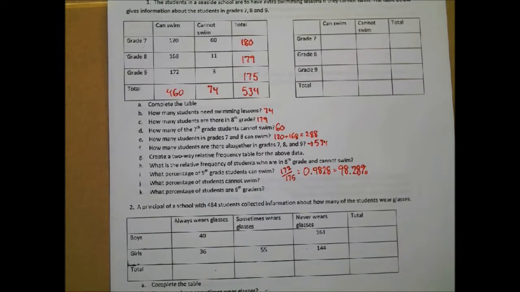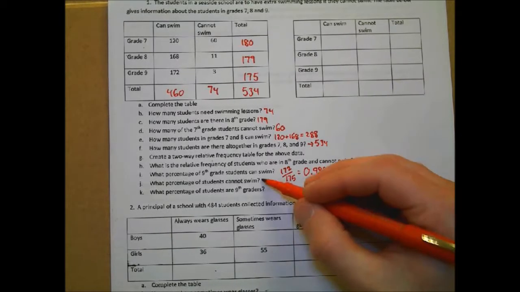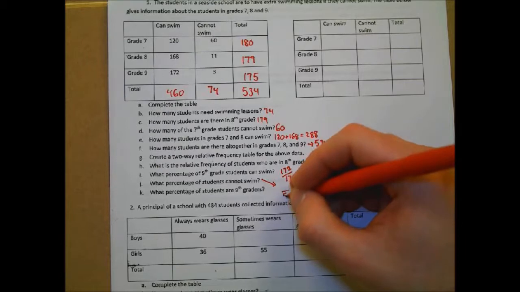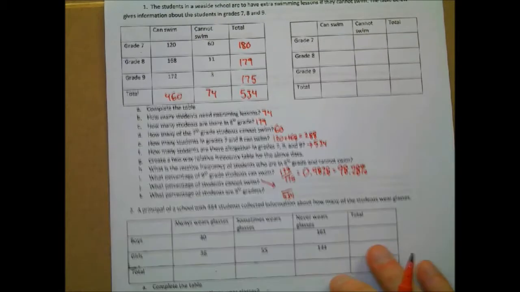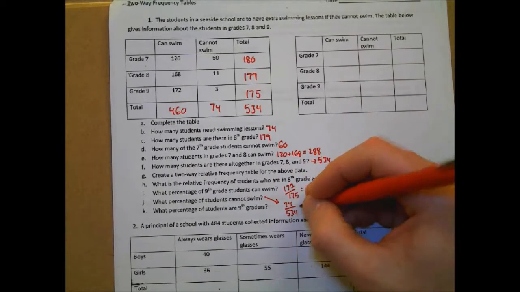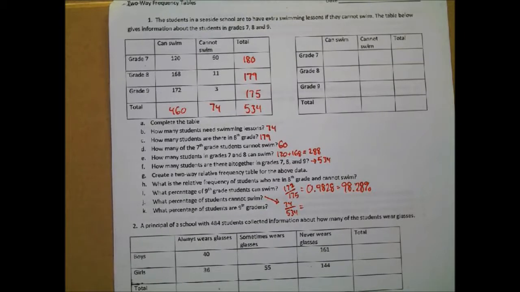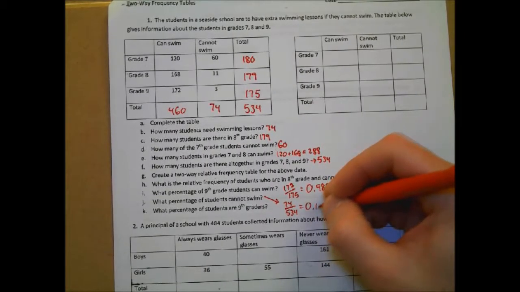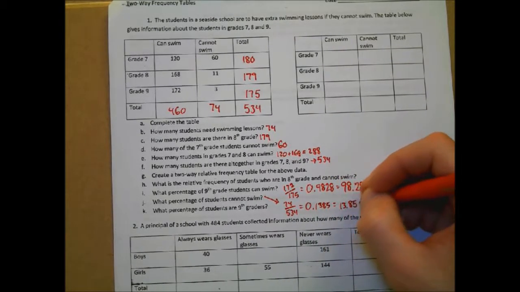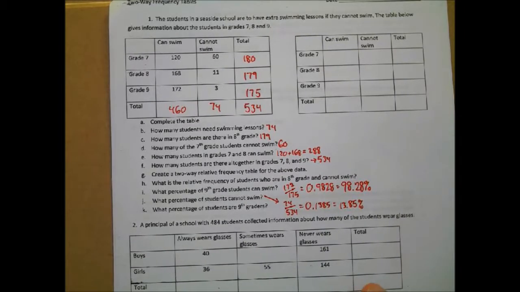Okay, now, the next one says, what percentage of students cannot swim? Now, is this referring to only grade 9 here? No, so what should our denominator be? 534, the total number of students. And how many of the total number of students cannot swim? 74. That's right, out of the 534. So we'll do 74 divided by 534. Yeah, I get 0.1385, which is then 13.85%. Okay, yeah, 14% if you want to round it like that. Yep, exactly right. Okay.